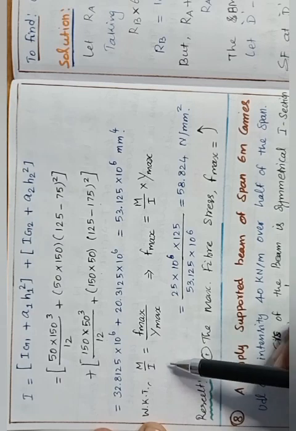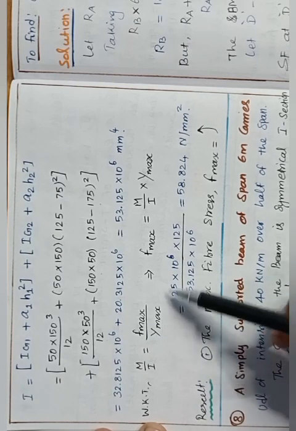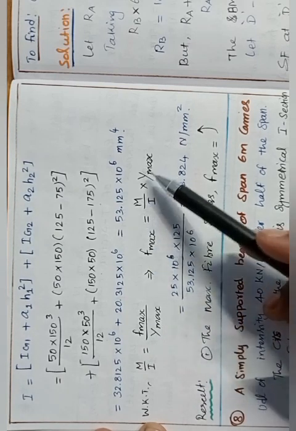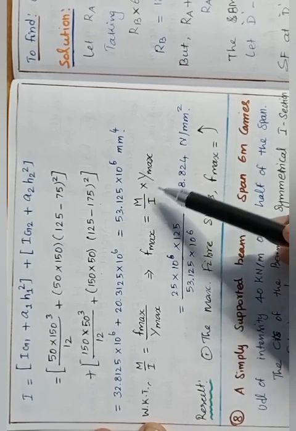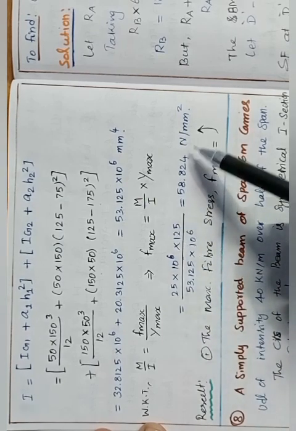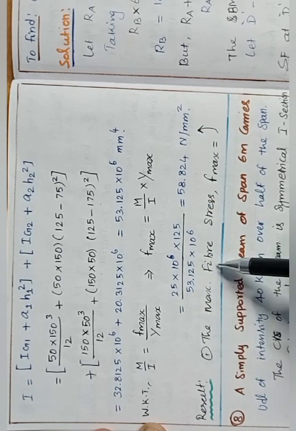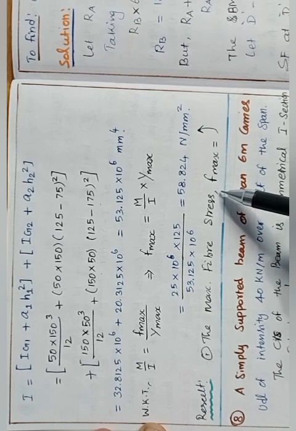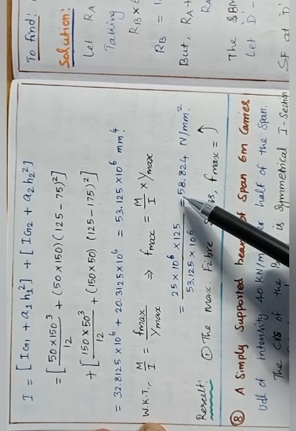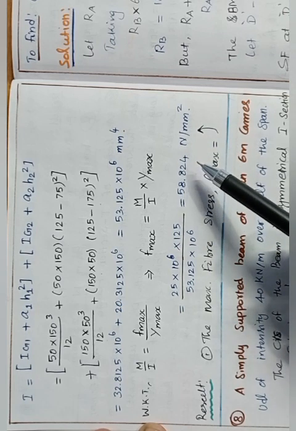We know that M by I equals f max by y max, so f max equals M by I times y max. Putting in all the values, we get 58.82 Newton per mm square. So the result is that the maximum fiber stress in the T section, f max, equals 58.824 Newton per mm square.